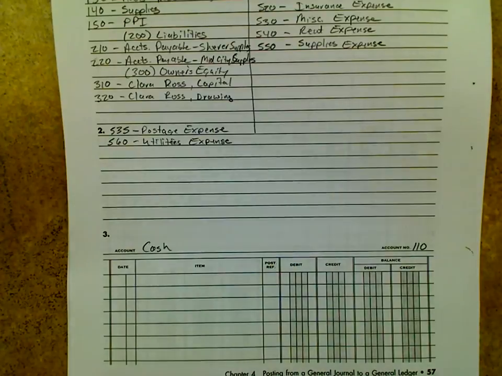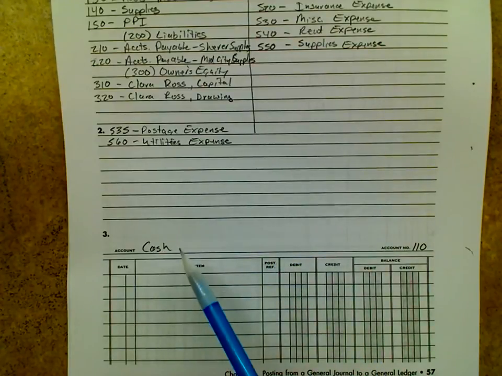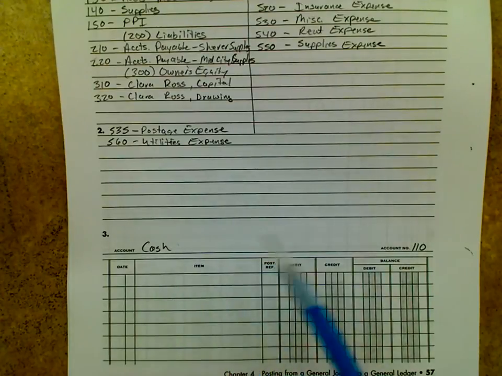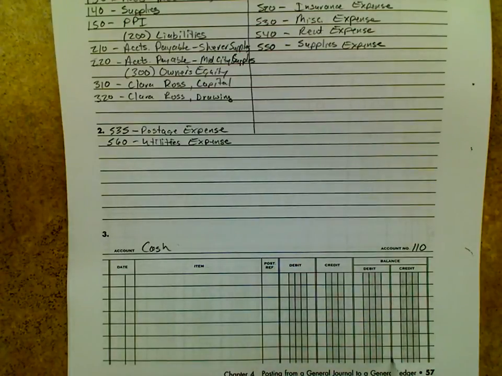And then later on, as you flip through, you're going to see we have multiples of these. So cash is going to have one, accounts receivable is going to have one, sales is going to have one, supplies, prepaid insurance, everything. So we can track each individual account, how we use it. And we'll keep a running balance in each of these.